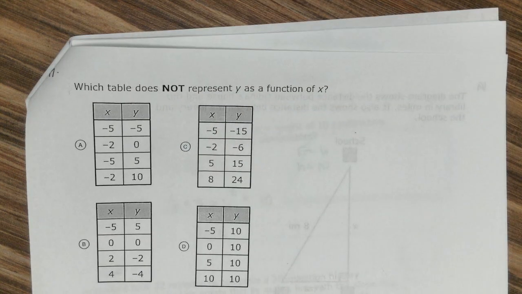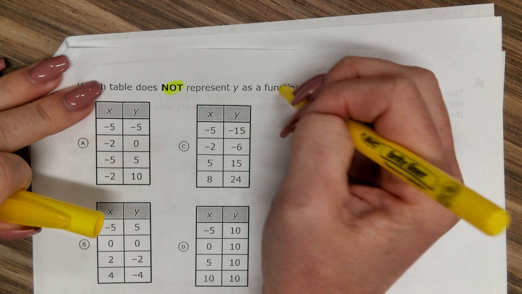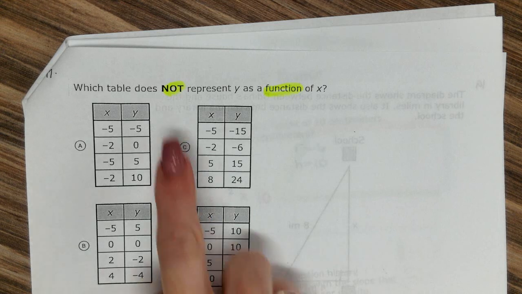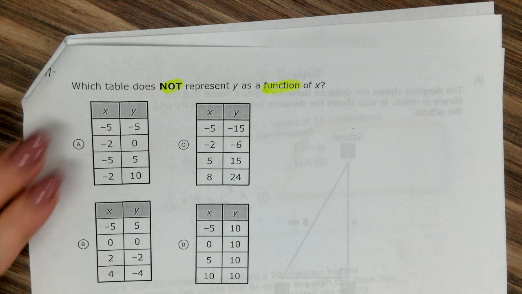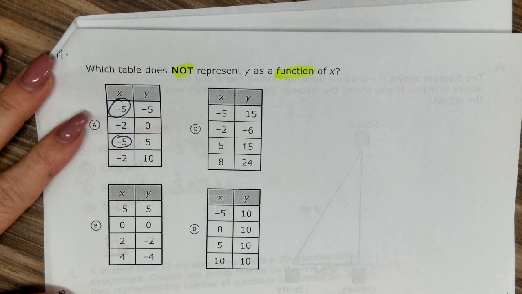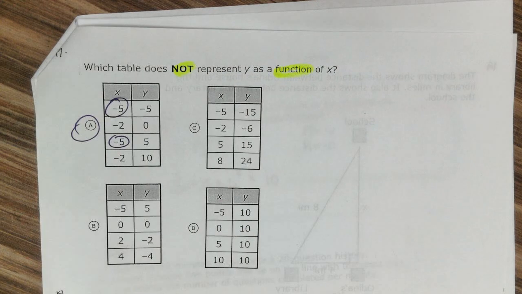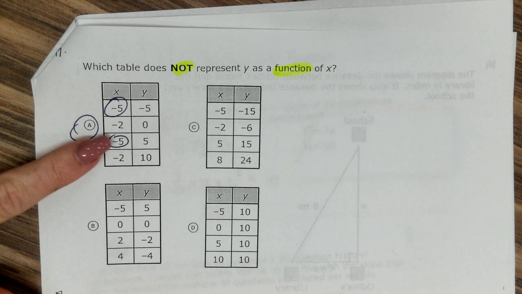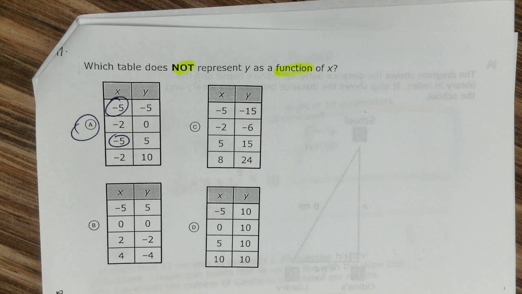All right, number 17. Which table does not represent a function? What's a function? We only look at the x's. The x's cannot repeat, but I'm looking for the one that is not a function. So is this a function? No, why? Because they're repeating, so that's my answer. I'm going to say it again. A function's x's cannot repeat. Because they repeated, this is not a function. So that was the answer.